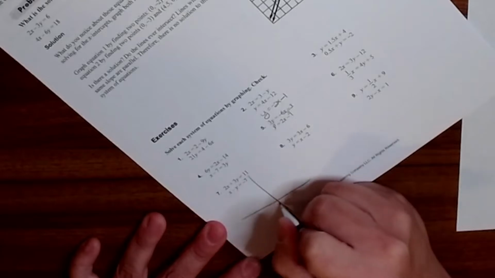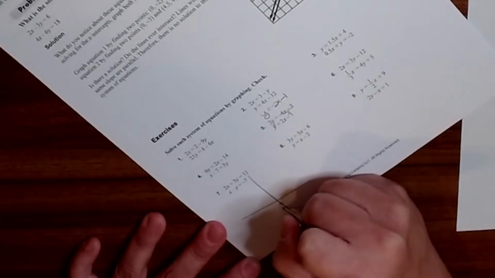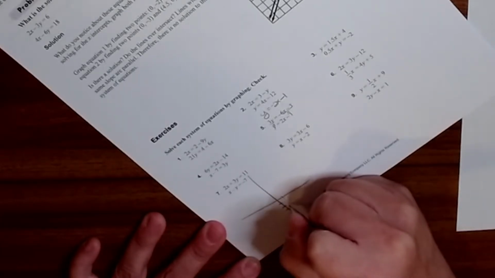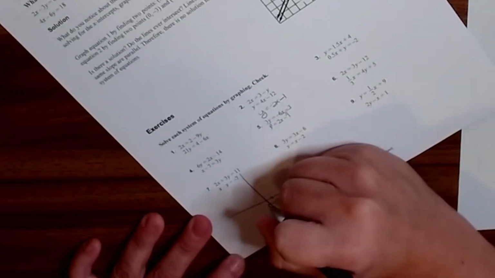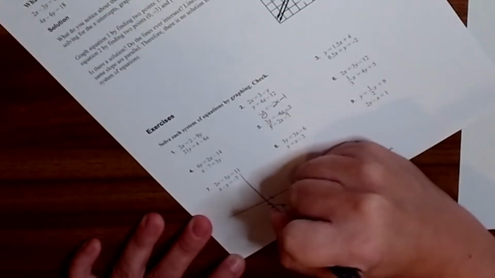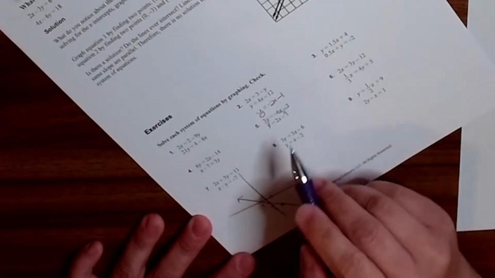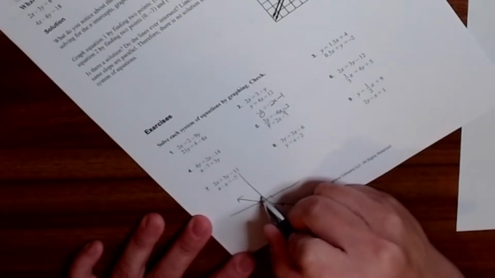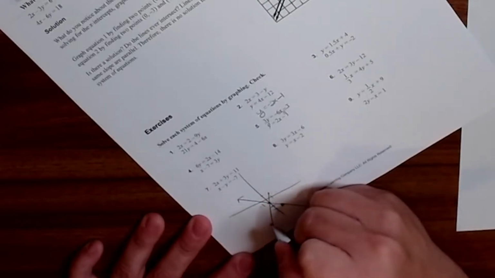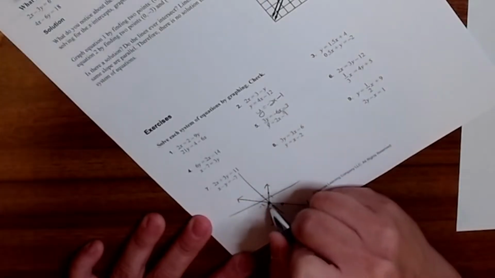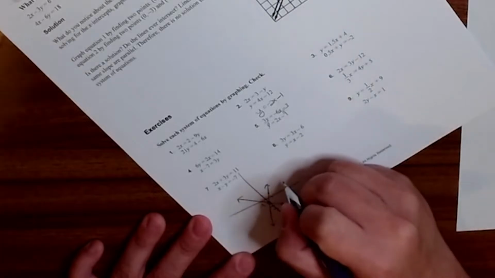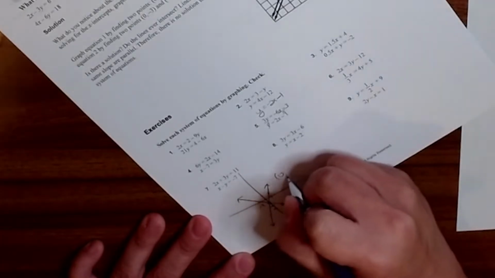I graph my top one, so that's at negative 1, and I go down 2 and to the right 1. My graph looks something like this. And then I start at negative 1 again, and I go up 2 and to the right 1. And so my intersection is pretty clear. It is the y-intercept of both of those equations, which is (0, negative 1).